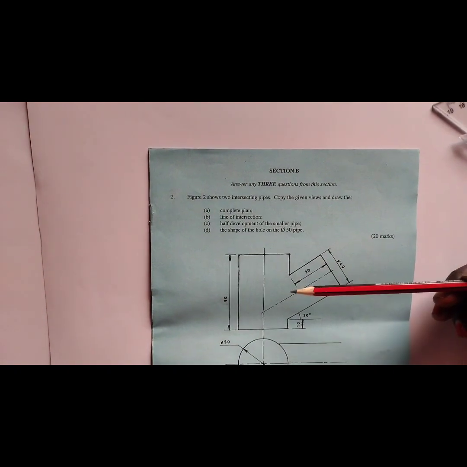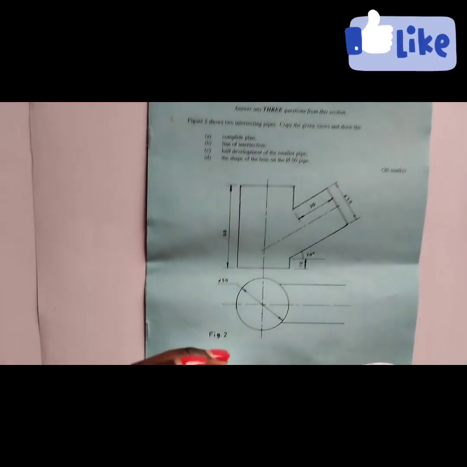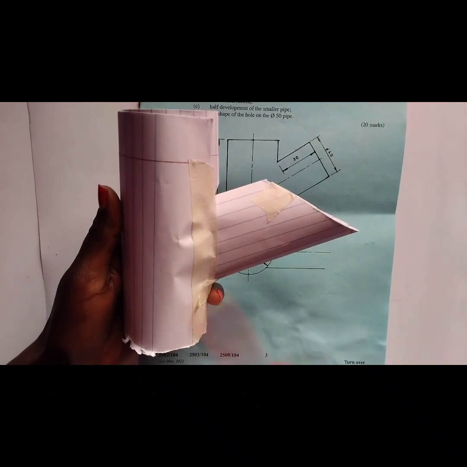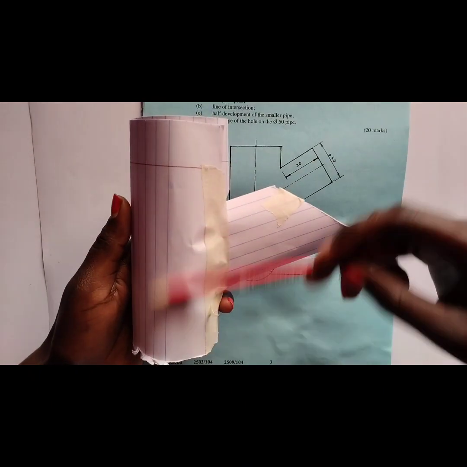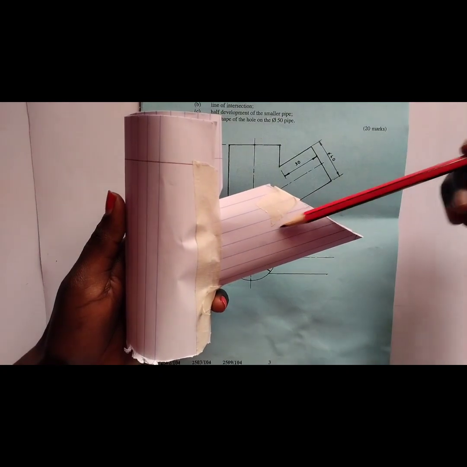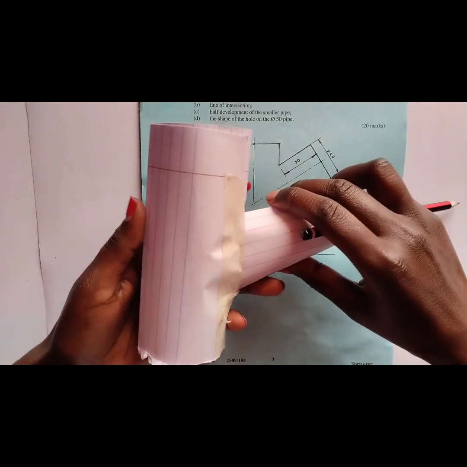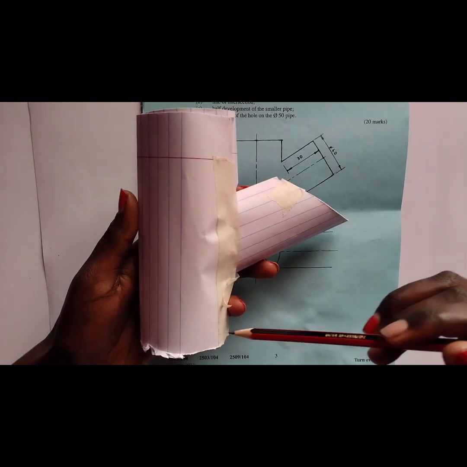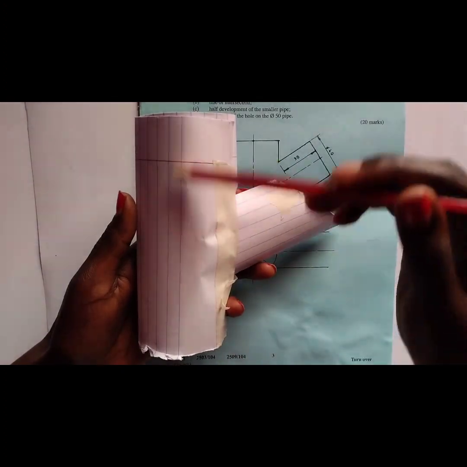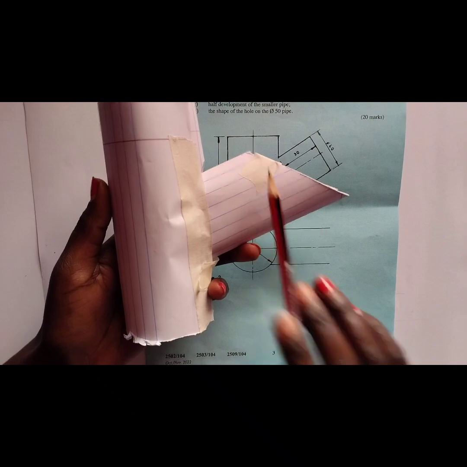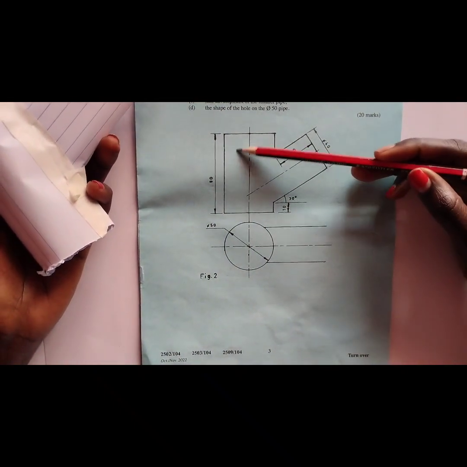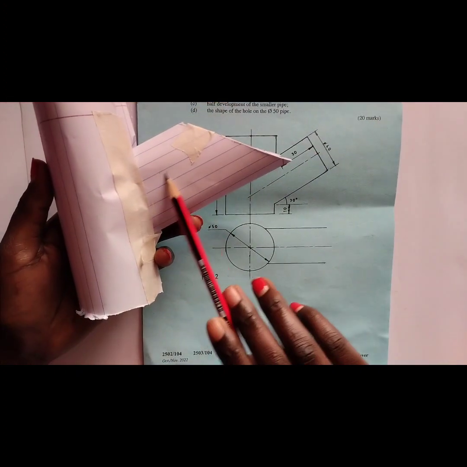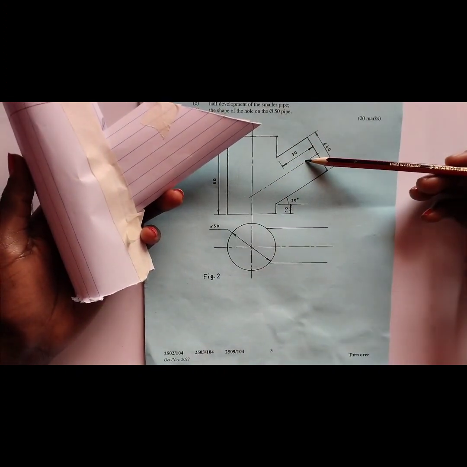So we have our plan. In our model, as you can see, we have the larger pipe and then the smaller pipe. Now in our front elevation we're going to look at the rectangular part of the larger pipe, and then we have this other part. In our diagram we have this part, which is this one, and then this smaller pipe, which is this one. So we already have our front elevation.